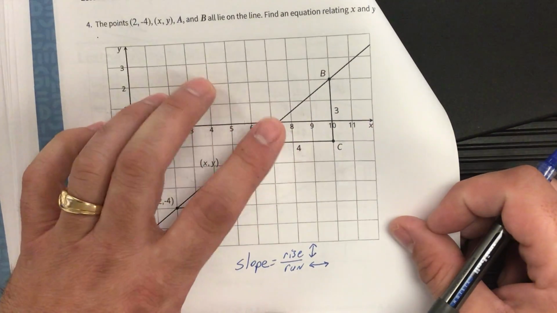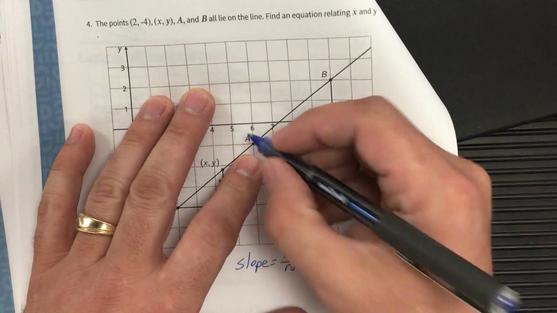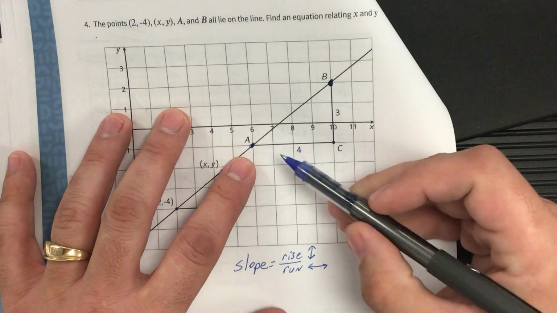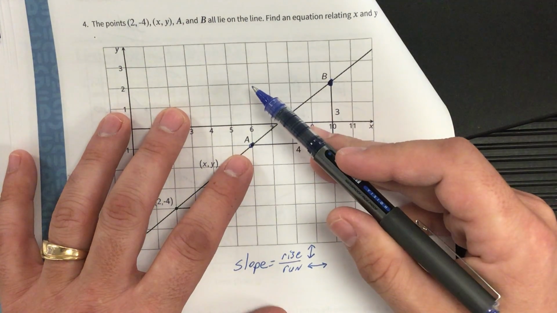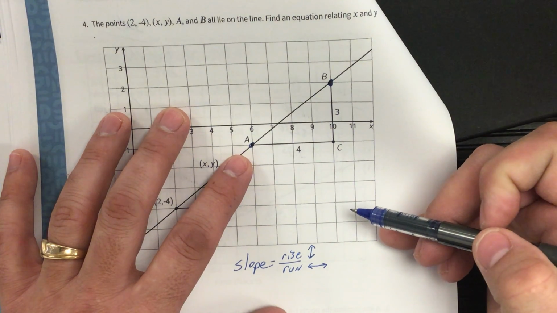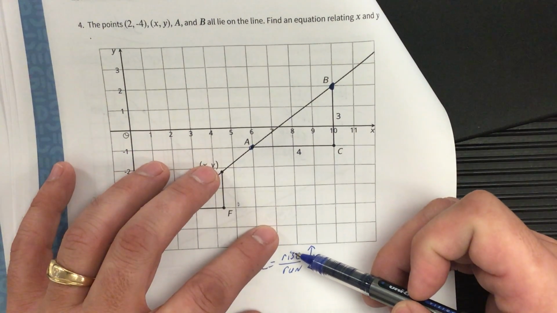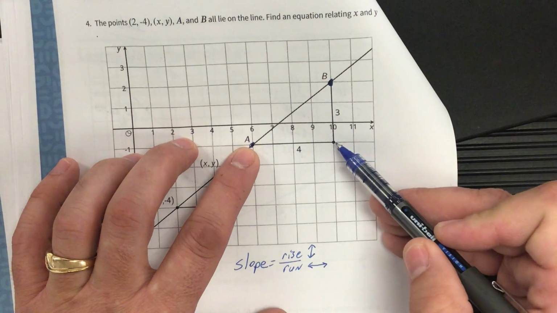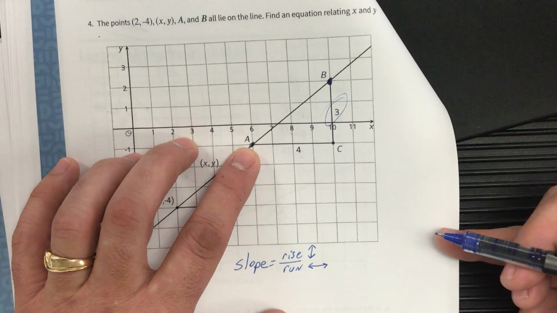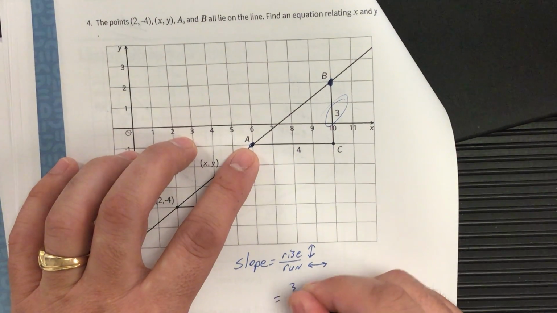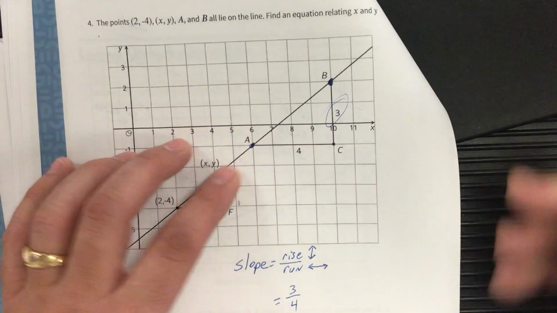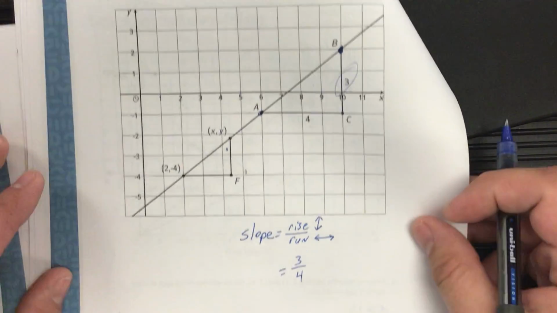Okay, so just looking at this triangle, if you're looking at points A and B, how far up do you have to go? And how far right do you have to go to get to the other point? Remember, it's rise first. So they kind of show you here how far up you go, right? They show you right here. 3. So that would be our rise, and our run would be 4. That would be our slope.